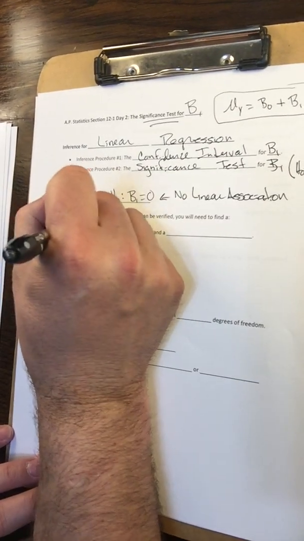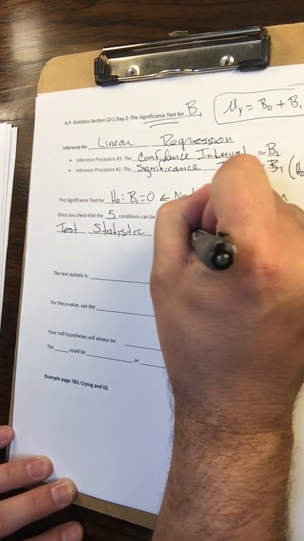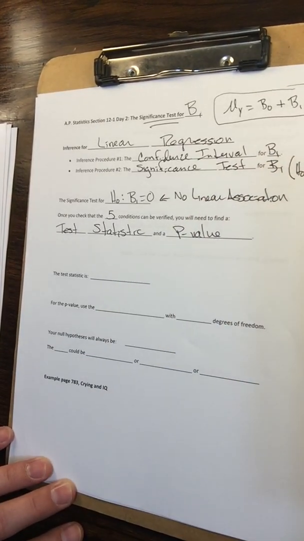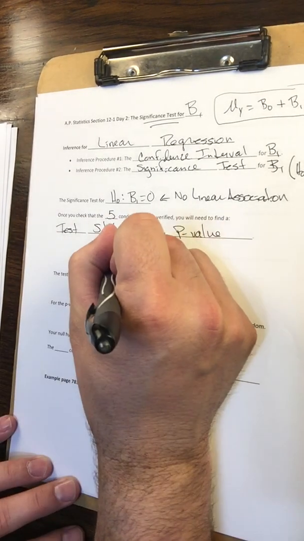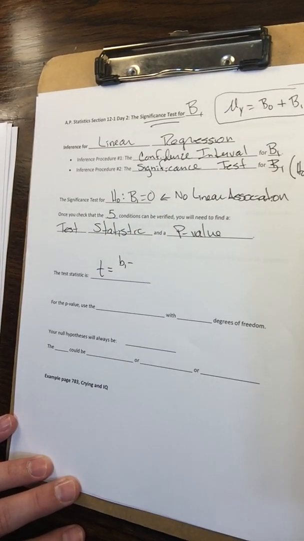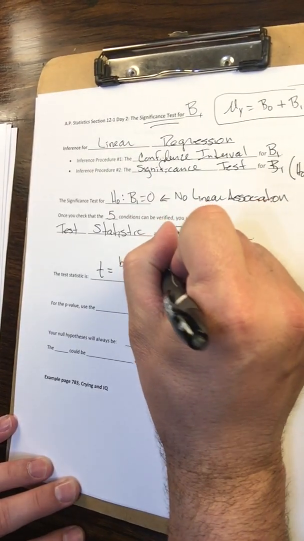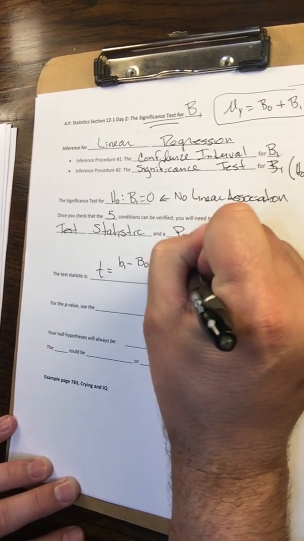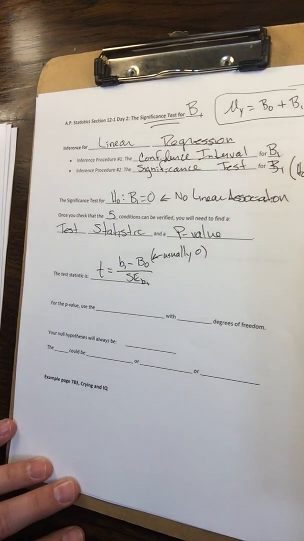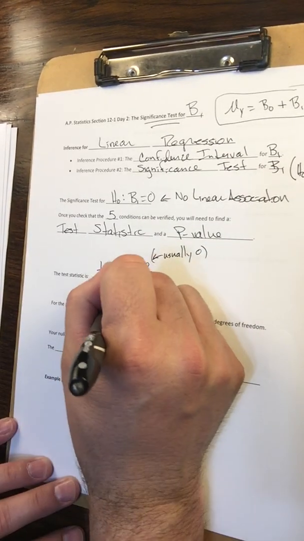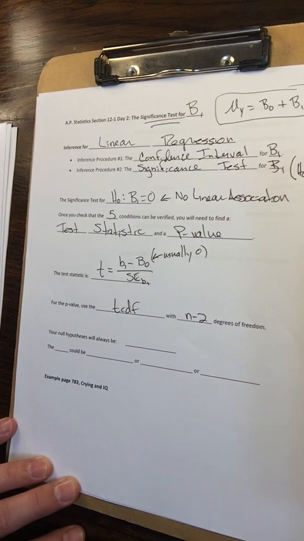Once you check the 5 conditions, they're the exact same 5 conditions, you need to find a test statistic and a p-value. Now, I'm going to give you the formulas for these things, but you're hardly ever going to use them. You're going to get them from those printouts. The t statistic is the slope from my sample minus the null hypothesis slope, which is usually 0, over the standard error for that slope.